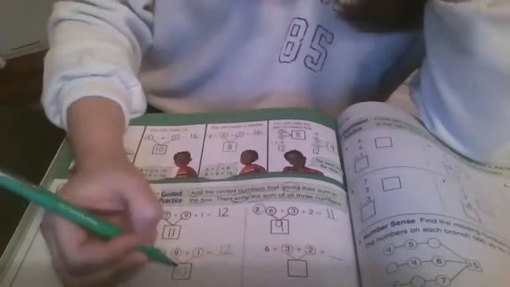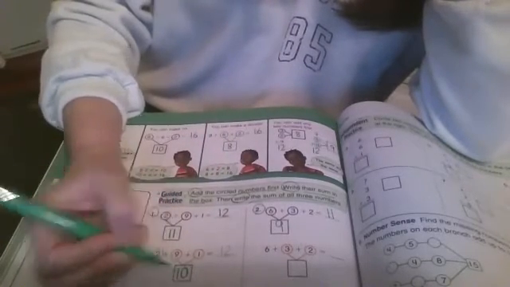Let me read the equation again. 2 plus 9 plus 1. And this time they started us with 9 plus 1. 9 plus 1 gives me 10. And then I have 10 plus 2 more. So 10, 11, 12 gives me a total of 12.